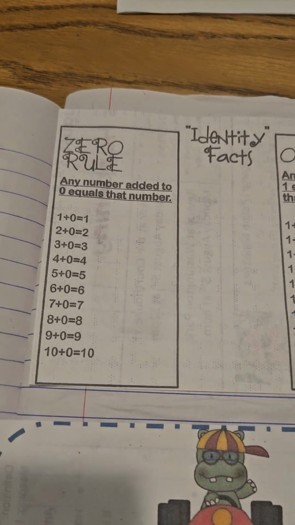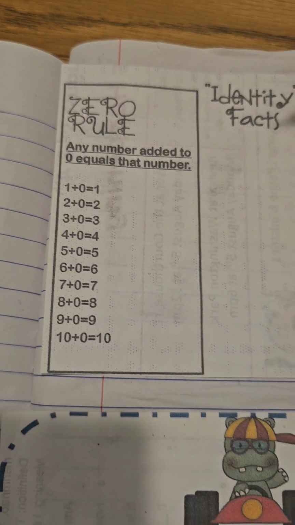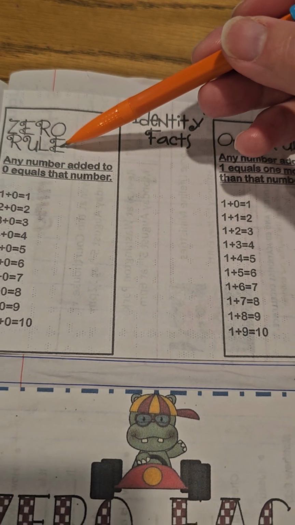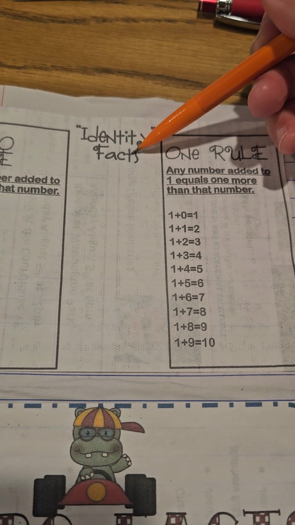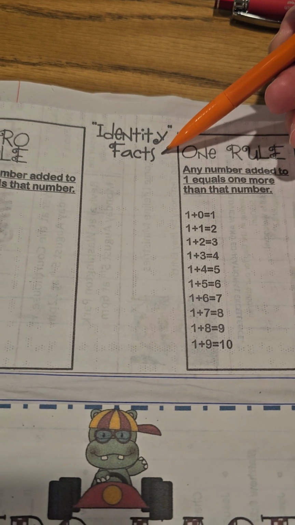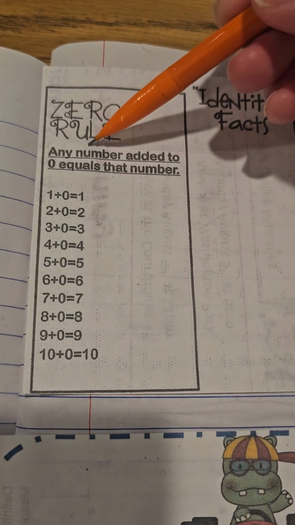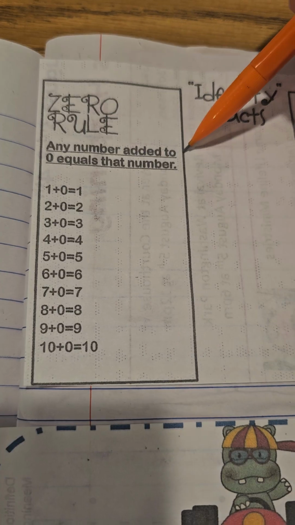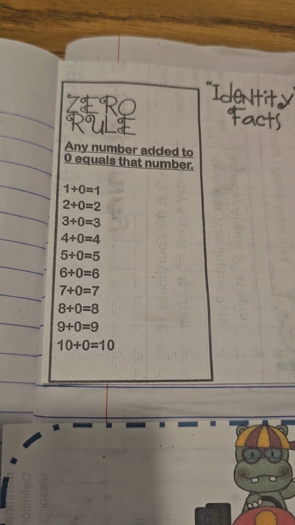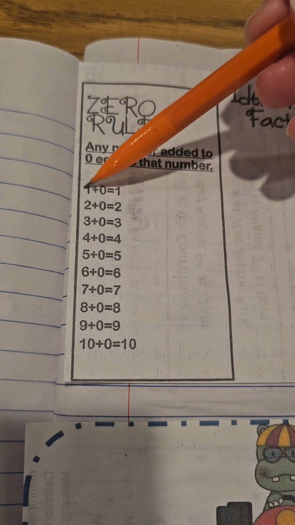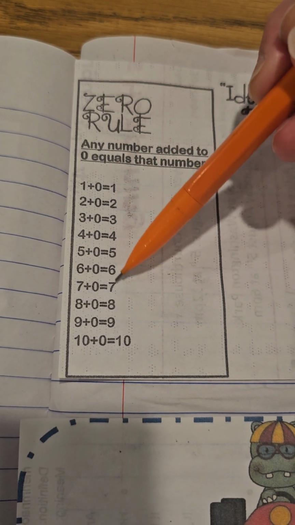Okay, let's discuss the 0 rule. One is the 0 rule, one is the 1 rule. These are called identity facts. Say identity facts. On the 0 rule, it says any number added to 0 equals that number. And that's true. Anything added to 0 is just that number you started with.